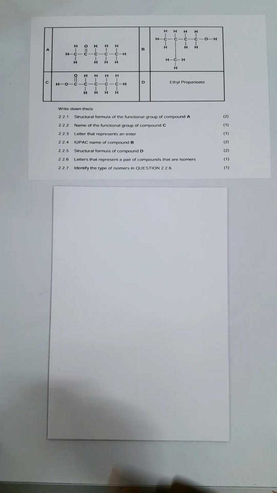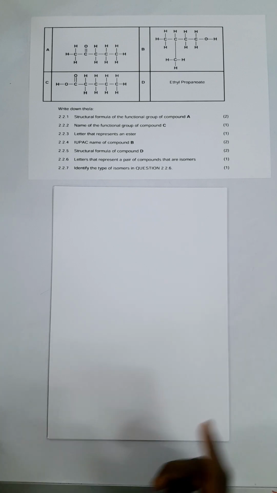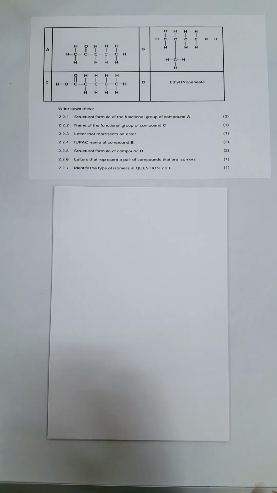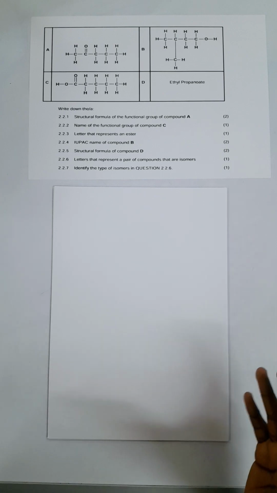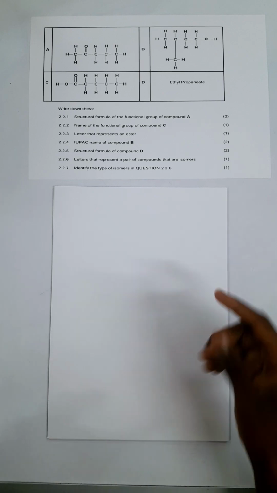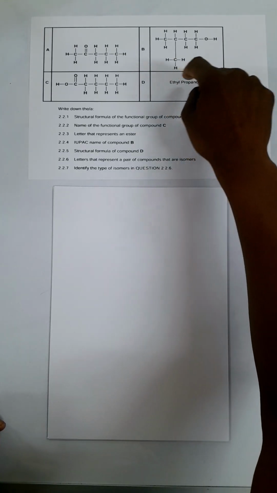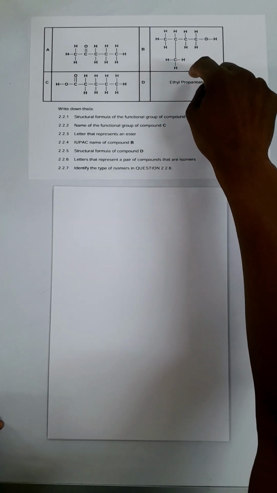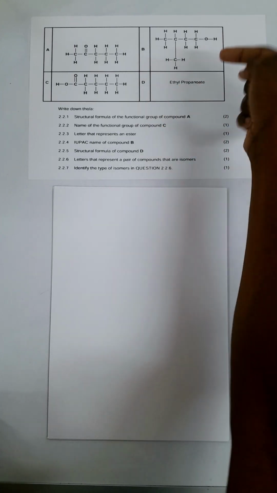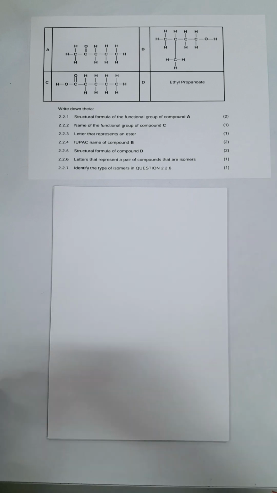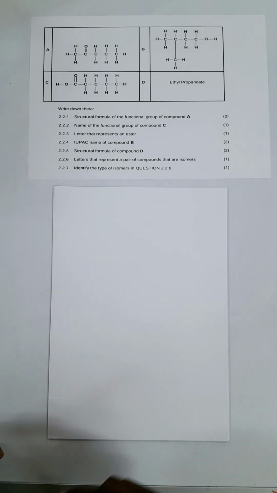But if they want the functional isomer of the carboxylic acid, then we must draw an ester. The issue becomes that it has to be a total of 5. For example, ethyl propanoate is 2 plus 3. Then you can make 1 plus 4, which is methyl butanoate, or 4 plus 1, whereby it's butyl methanoate. Okay, and then to compound B.